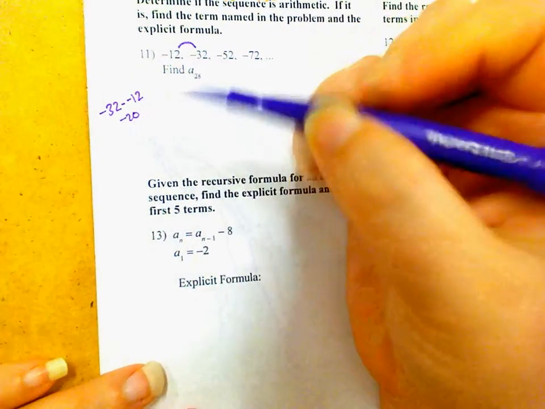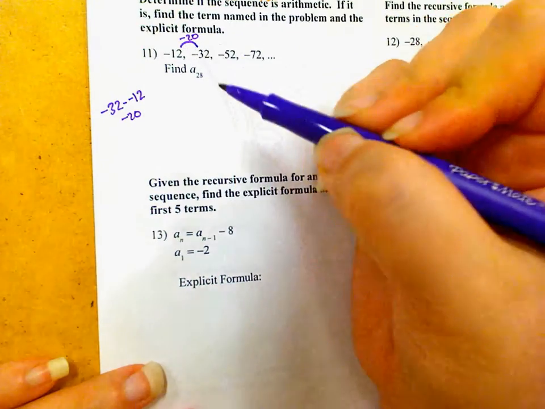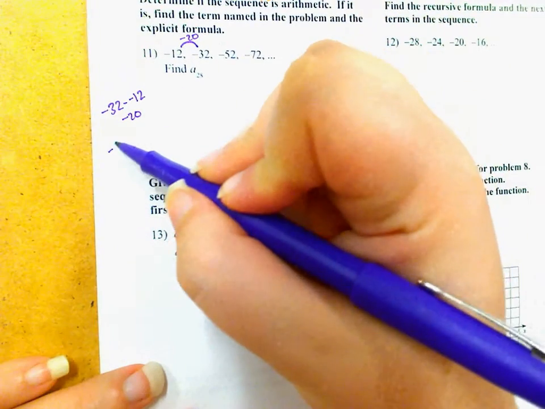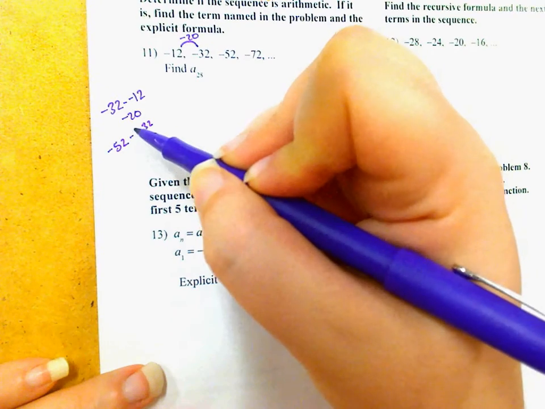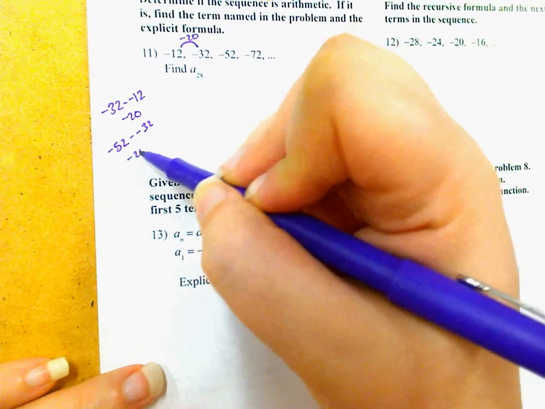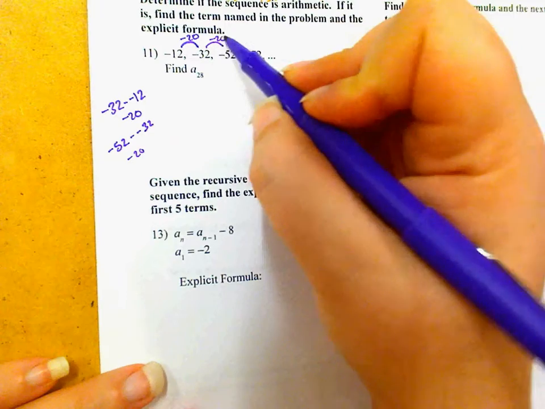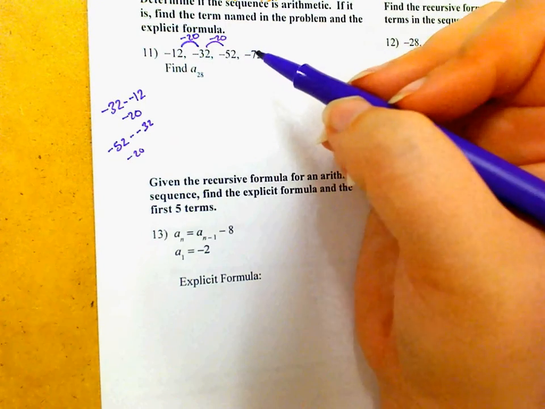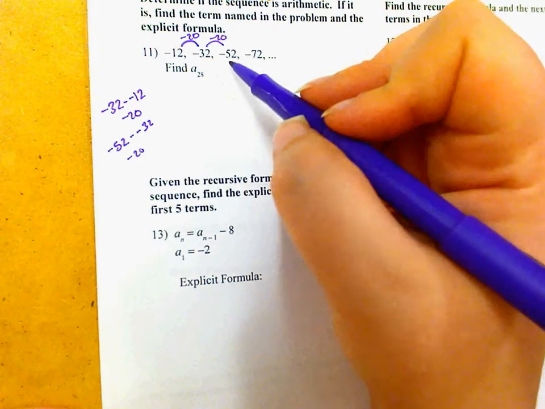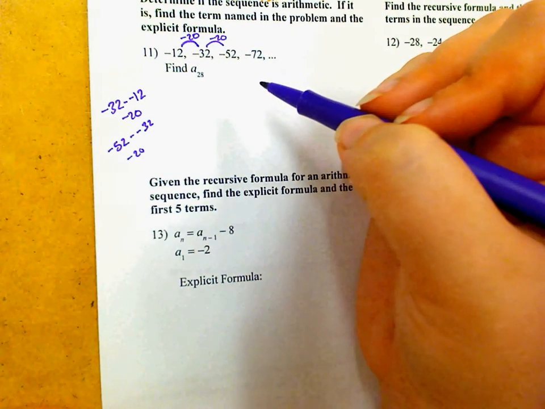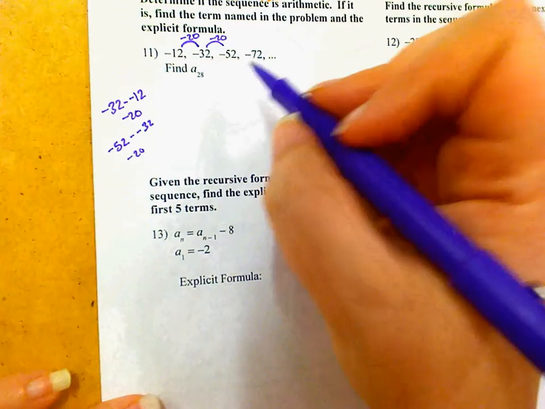If you take the third term, negative 52, and subtract the second term, negative 32, then you get plus 32, and that ends up with a negative 20. Basically just think of it as adding 20 in the negative direction. 12 plus 20 is 32, plus 20 is 52, plus 20 is 72. So is it arithmetic? Yeah. And the common difference is negative 20. What is the first term?